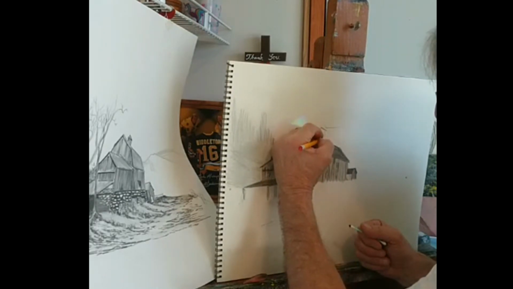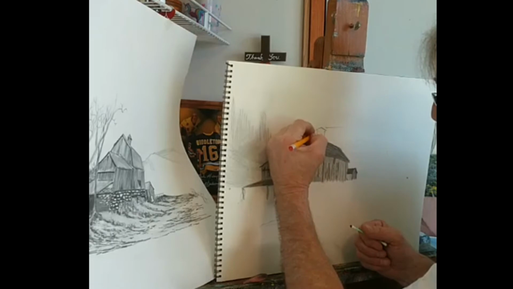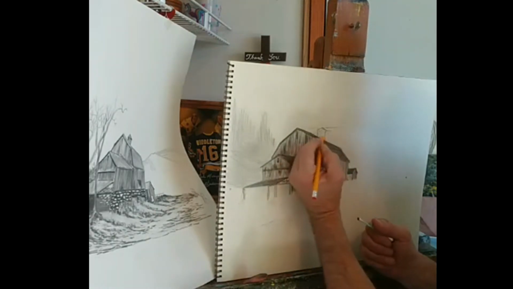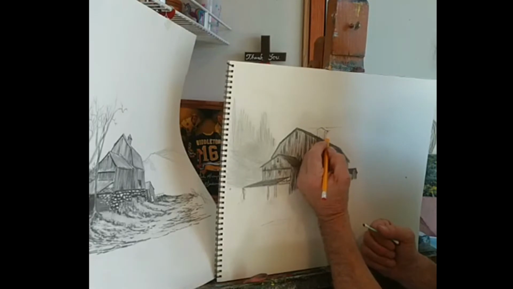I'm going to come around the edge on that side. And remember now, we have that little bit of a roof. And this roof, oh, look at that. My line almost followed the wrong one. There we go. And just like this.